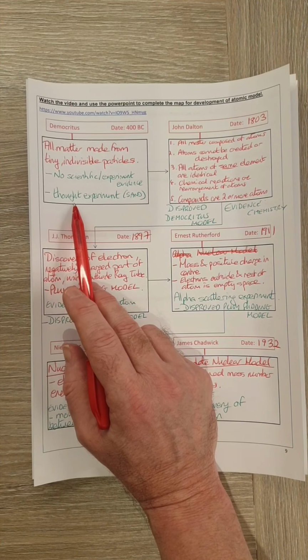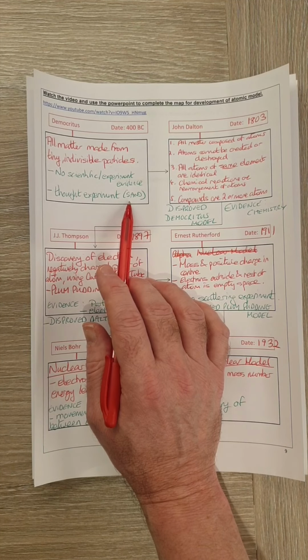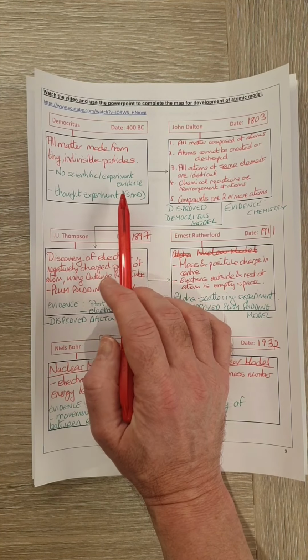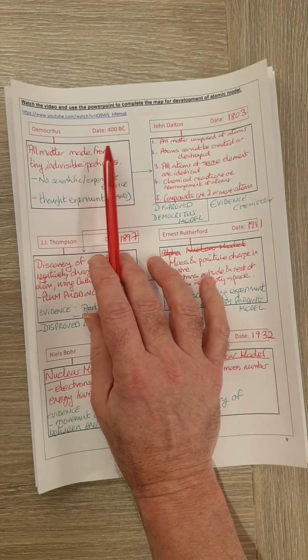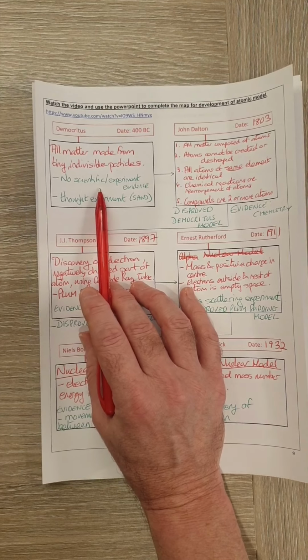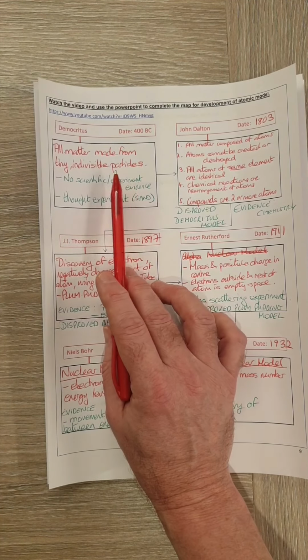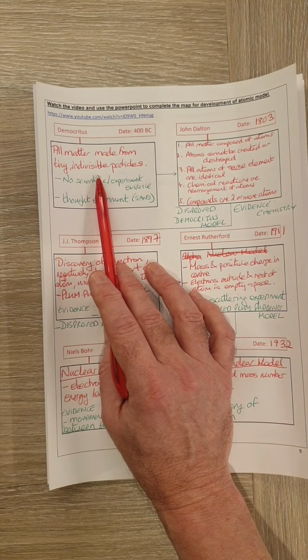This was not based on any scientific evidence or any evidence from experiment. It was just a thought experiment from this philosopher, based on thinking about material like sand. And because there was no evidence behind this, he wasn't able to show that he could predict how things behave because of this idea of what matter was made from.